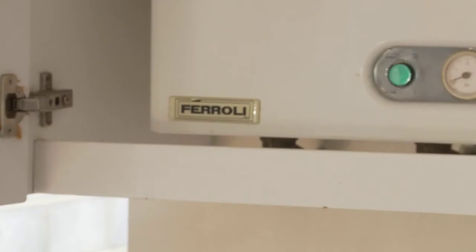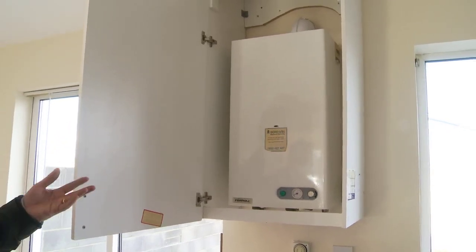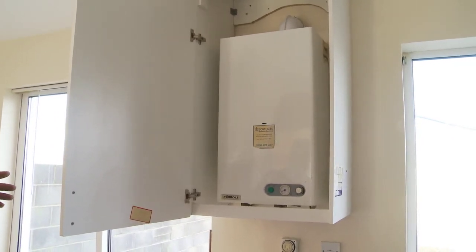What we need to look at now is the heating system itself, and have a look at the boiler. The boiler in this case is located here in the kitchen. We can see it's a Ferroli type boiler. There are no other markings on here to identify what model it is, to allow us to later determine what efficiency it has.